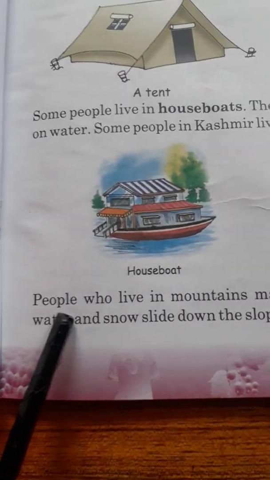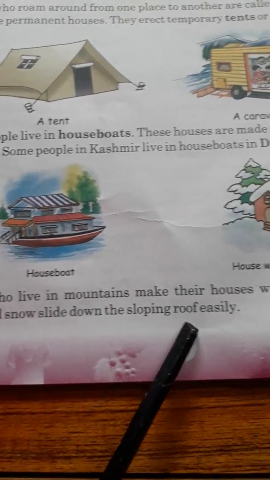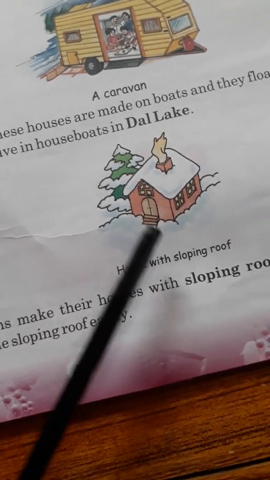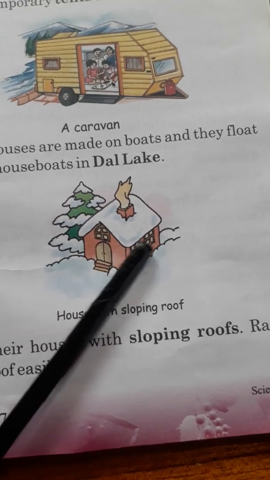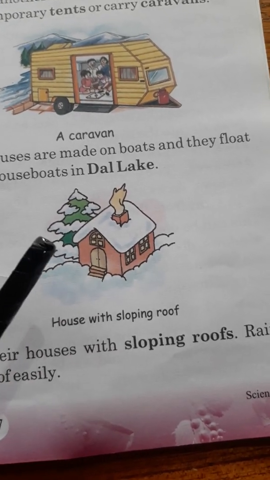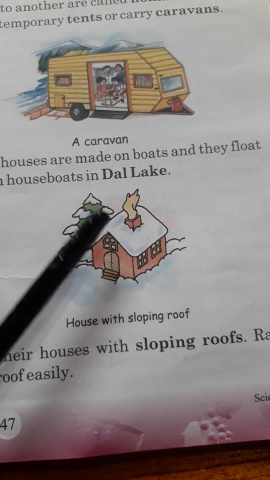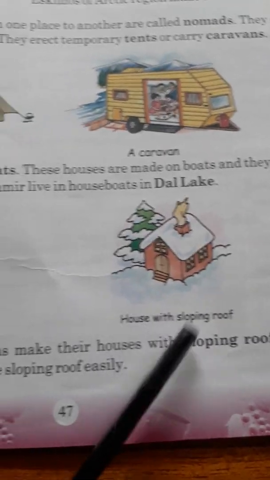Okay, people who live in mountains make their houses with a sloping roof. Rain, water, and snow slide down the sloping roof easily. So in a mountain area, people make a house with a sloping roof. Okay, this is the example, sloping roof, campsite. Okay, like a triangle shape. They can't make the roof straight because of the rainwater and also snow. So they make the roof like this, a sloping roof, so that when it rains and when the snow falls, it will fall down easily in order to save them. Okay, this is a house with a sloping roof.